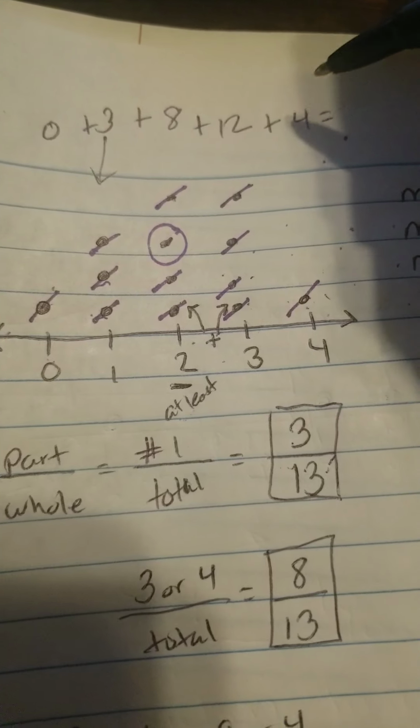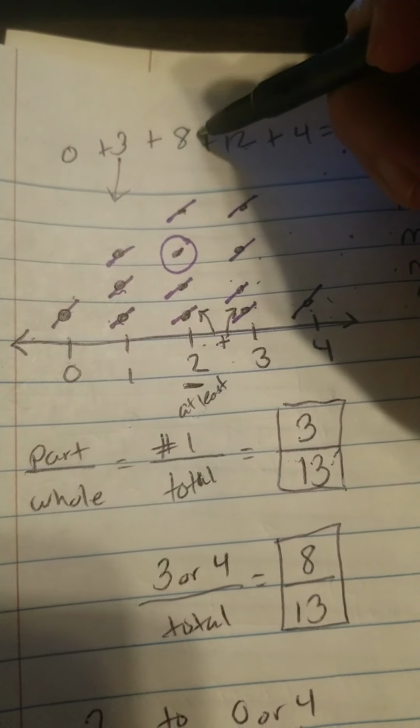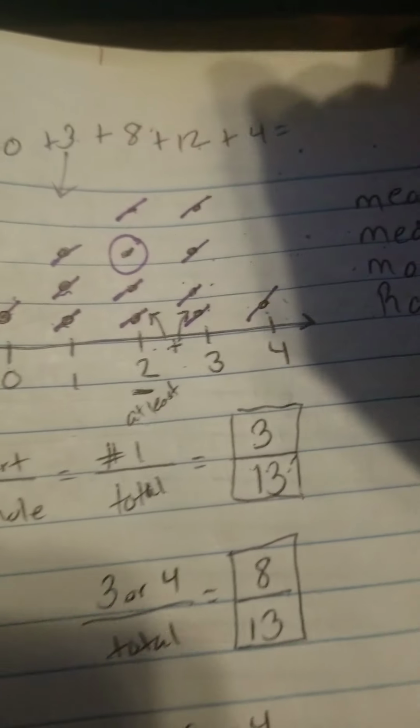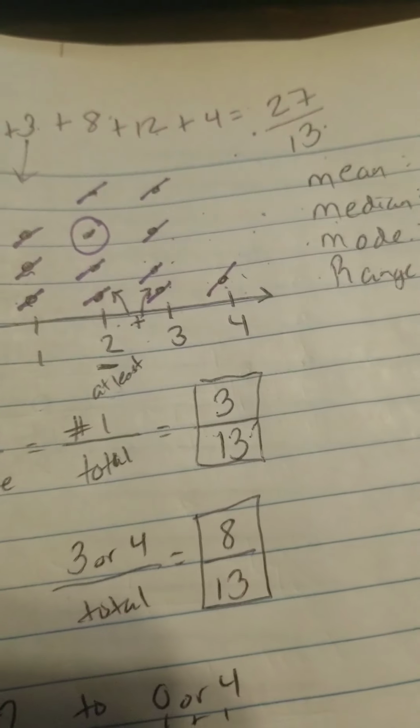So now I'm going to add them together. So we have 4 and 12 is 16, plus 8 is 24, plus 3 is 27, plus 0 is still 27. So I'm going to do 27, and I'm going to divide that by 13. So I'm going to go top in, bottom out, circle, circle, dot, dot. Now we have a decimal spot.